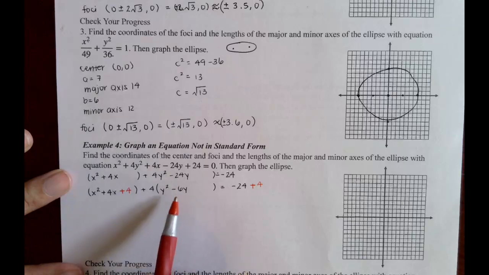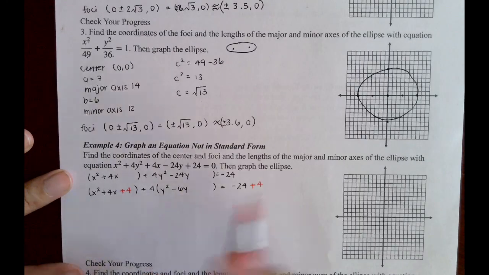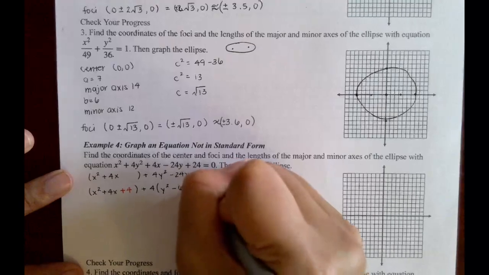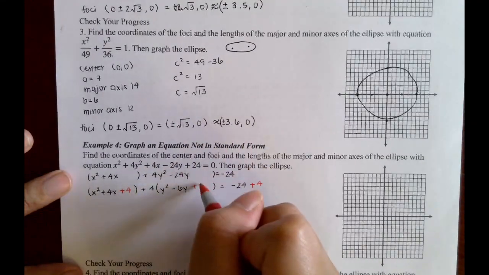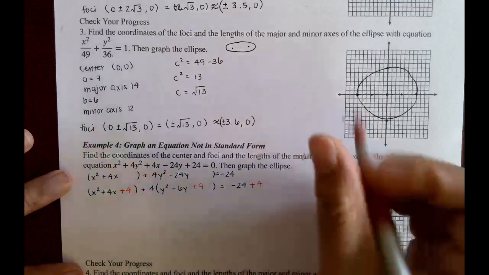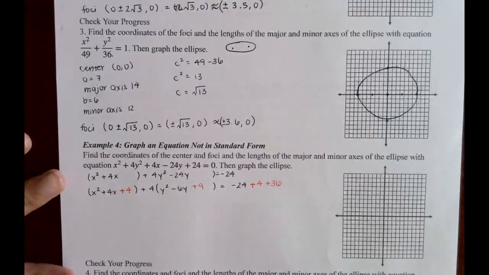On this side here, -6 divided by 2 is -3. Square that is 9. However, this is really a 4y squared minus 24y, so 4 times 9 is 36. I really added a 36 on this side, so I need to add a 36 on the other side to balance it.